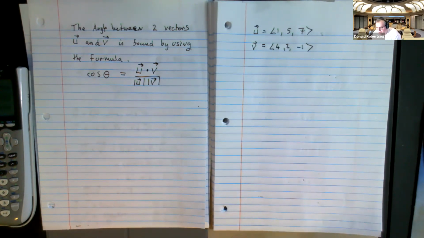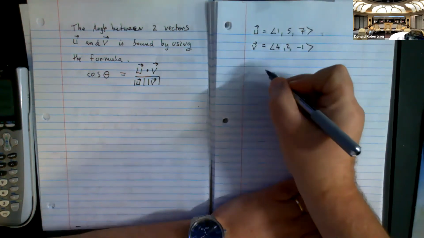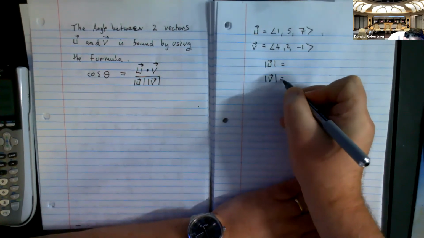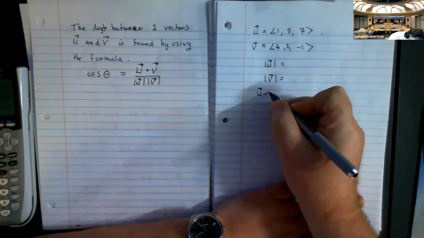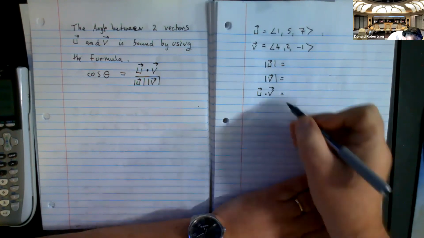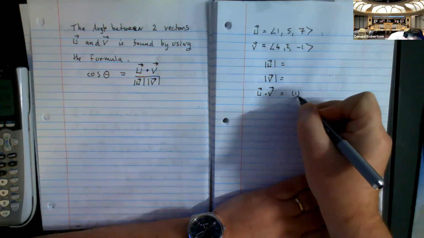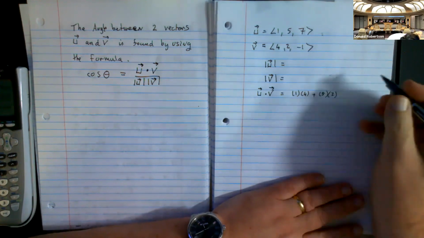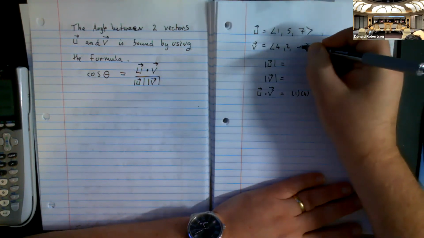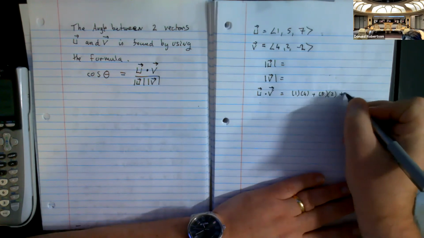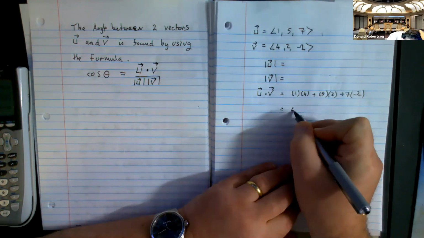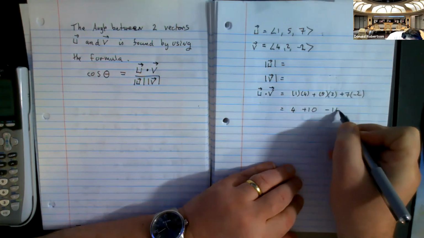And the question is, find the angle between these two vectors. I would find this guy, and I'd find this guy, right? I'm going to find this guy first. Oh, make this -2. Yeah, that's more interesting. And this guy is 0.